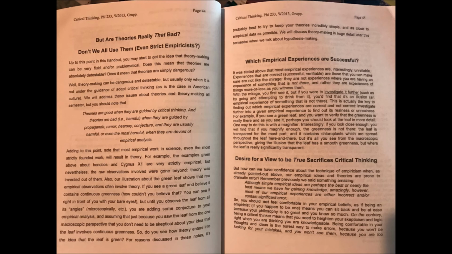Now you might think when you're looking at a green leaf, you might say, "I can't be wrong. It's green. I can see it right there in front of my face. It is green." Guess what? That is a theory. Why? Because you're only looking at the leaf from one perspective, one angle, what's called the macroscopic perspective. That's a word we're going to use all semester. Everybody knows what microscopic means, right?